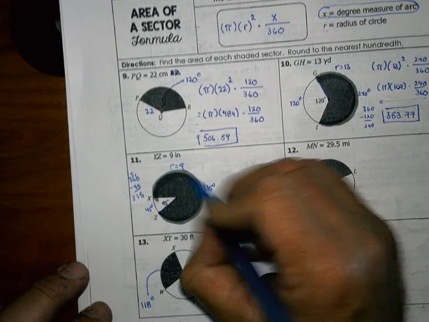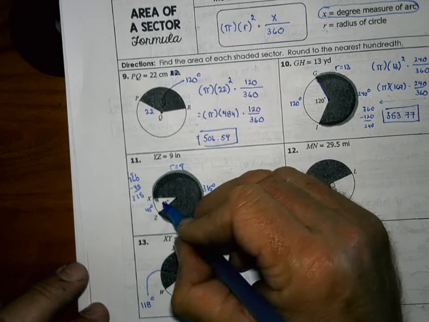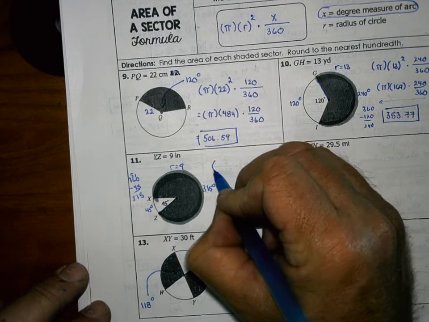That would be like Keanu is taking that slice and Mr. Trutna gets that slice.